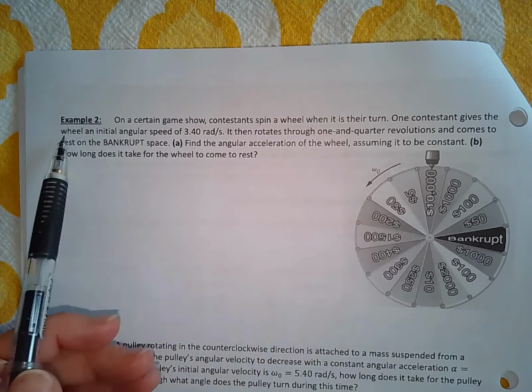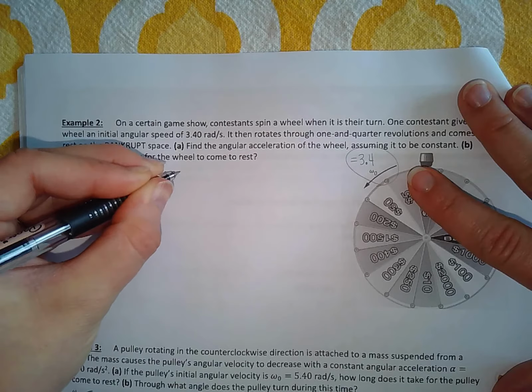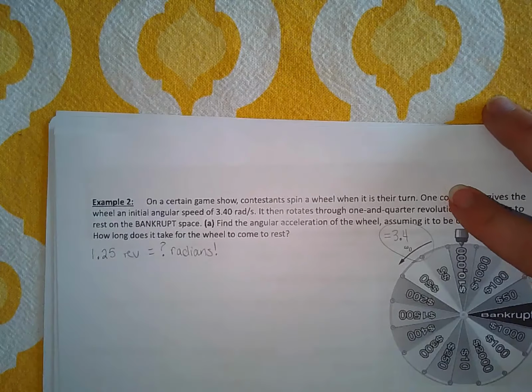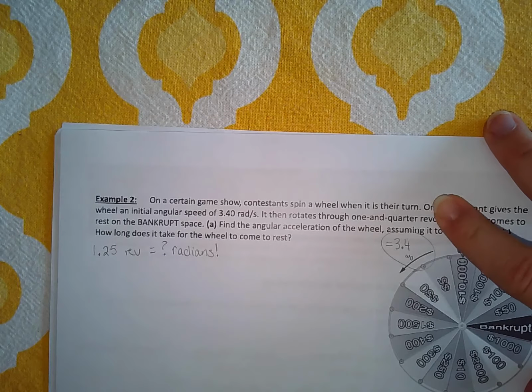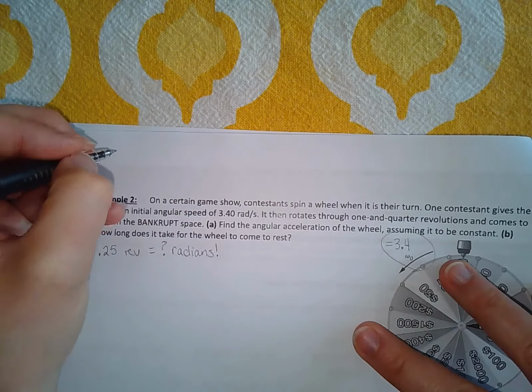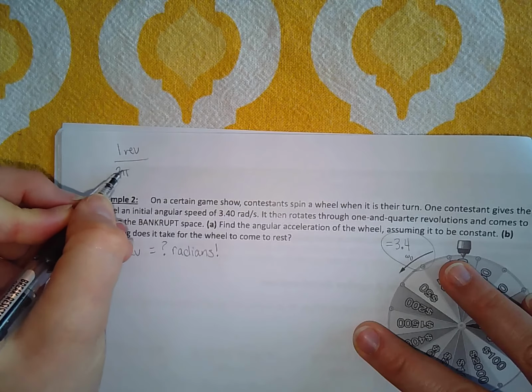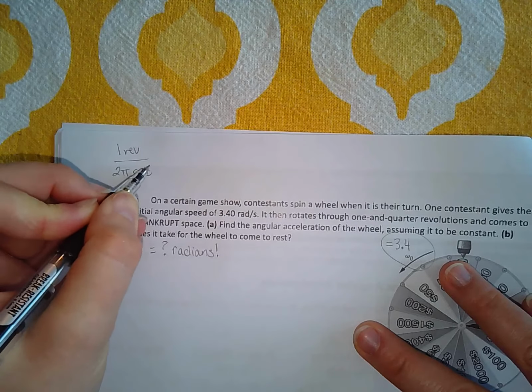There's no formula that involves revolutions. You need to change that to a certain amount of radians. We need to figure out how many radians that is. I can show you the proportion up here if you want. This will solve it all the time. We know that 1 revolution is equal to 2 pi radians. This is a mathematical fact.